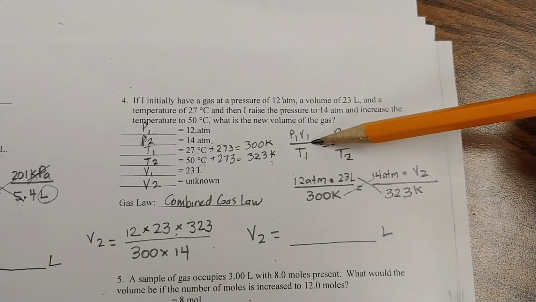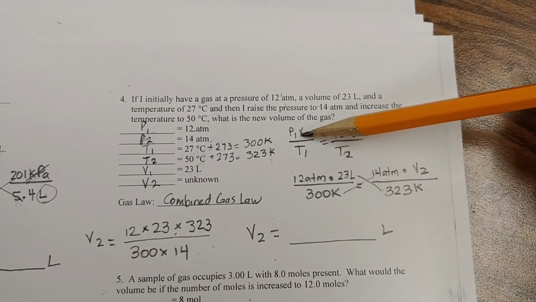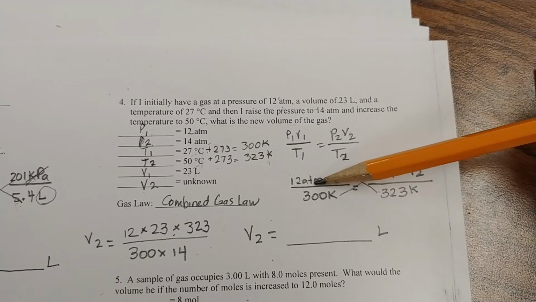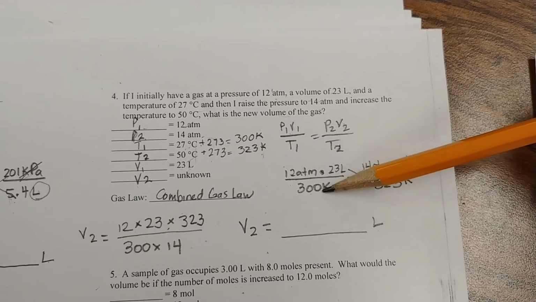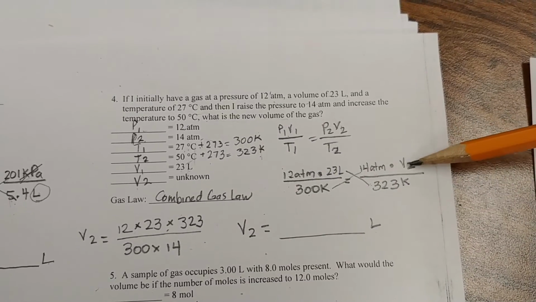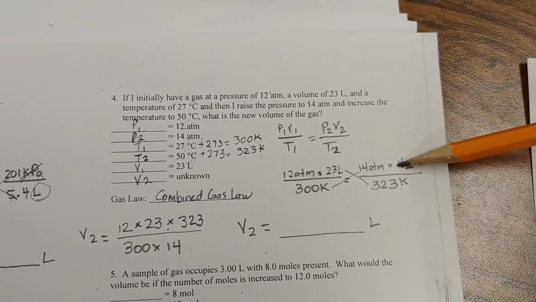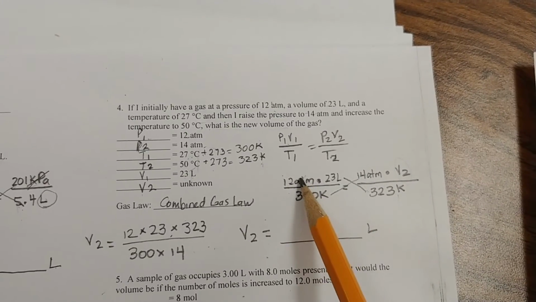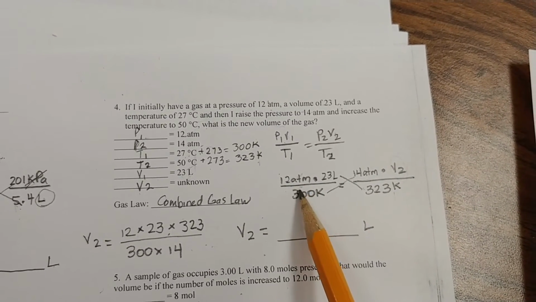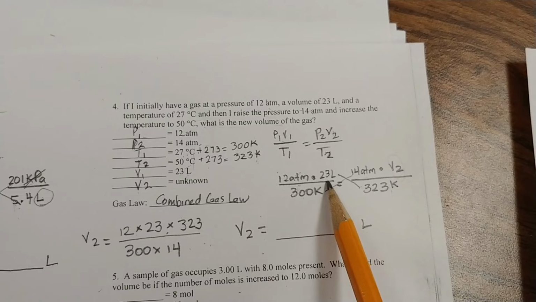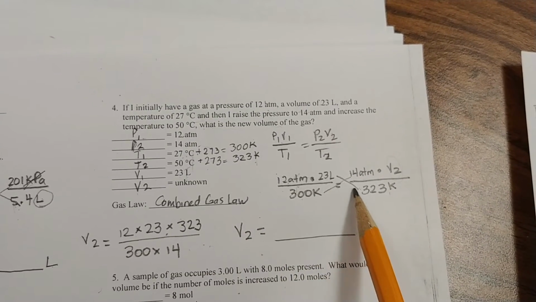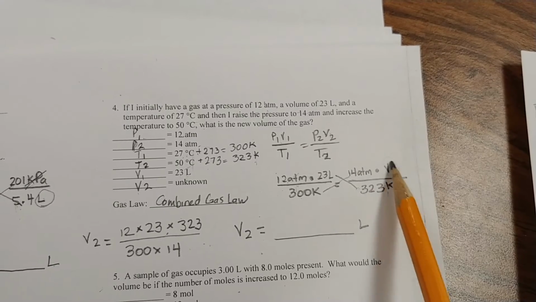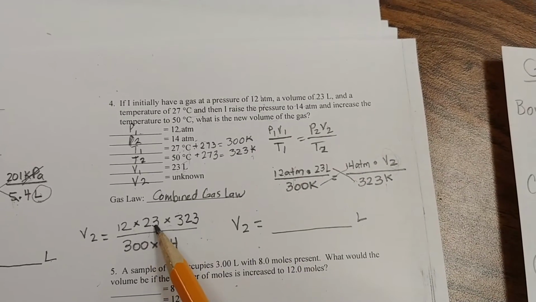Okay, so here's the gas law, here's the formula. You substitute the numbers for the variables. P1, V1, T1 equals P2, V2, and T2, V2 being our unknown. So you're going to cross multiply the same as you did before, but now you have an extra number. It works the same. The numbers that cross that do not have the unknown variable, which is your x, always go on top.